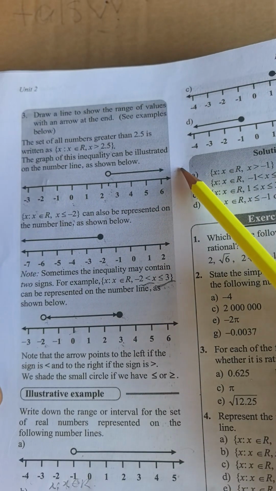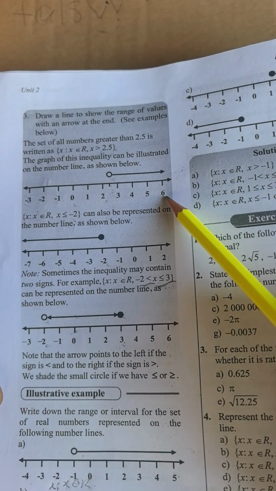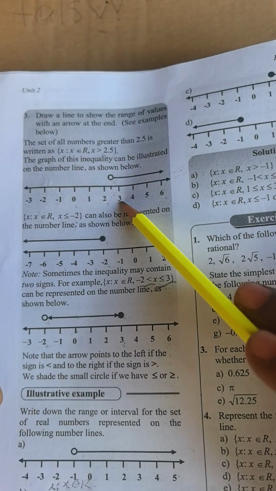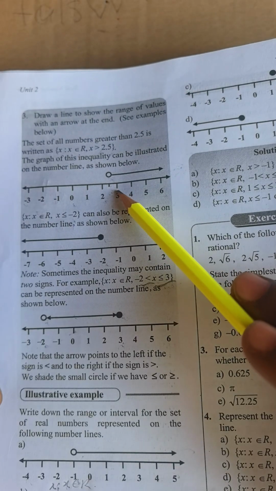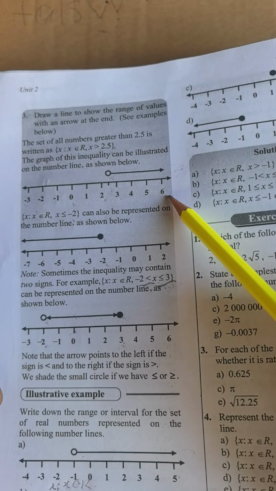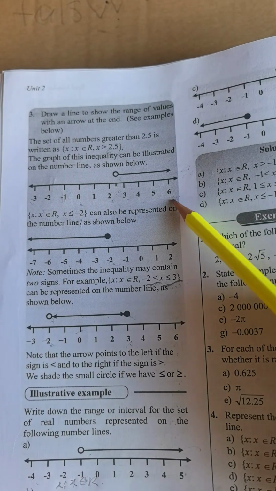It doesn't have to stop here. Wherever you indicate a number up to, you can draw it up to that. So let's assume I ended mine at 3. I could draw from here and end at 3, and I'll be correct. I don't need to continue. The book indicated 6, but because real numbers are indefinite, you can continue to anywhere.